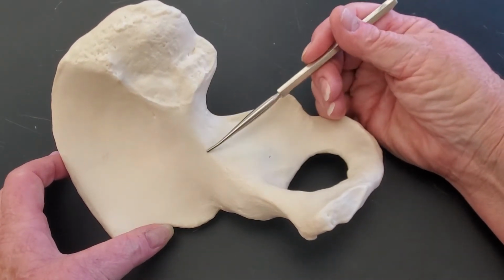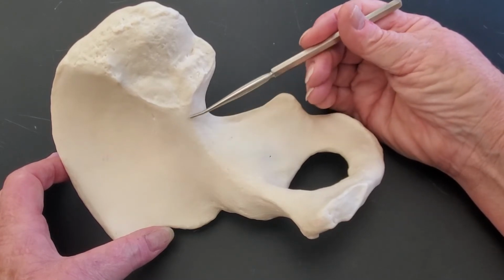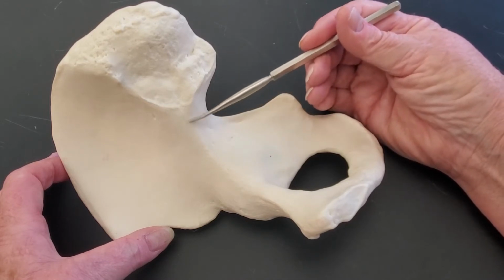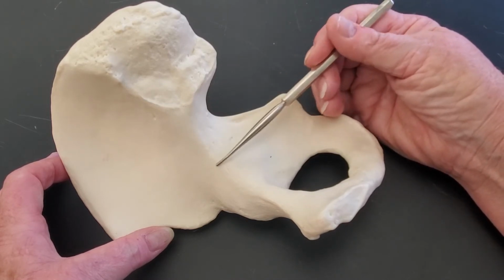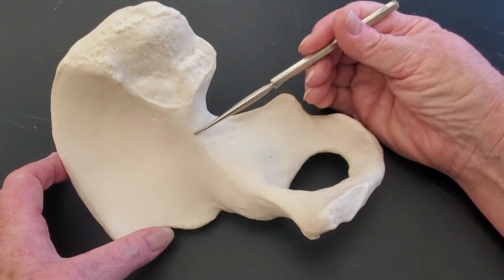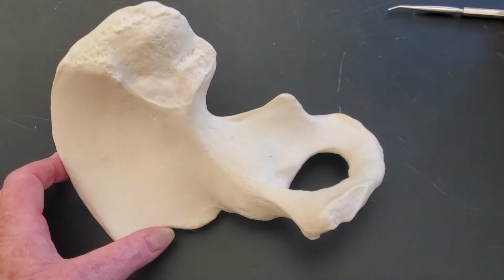Right here you can see a raised ridge, and that is called the arcuate line. Okay, this makes up what they call the rim of the pelvis, and when we look at the male and the female pelvis, I'll talk about how this kind of plays into that. All right, so those are the features on the ilium.